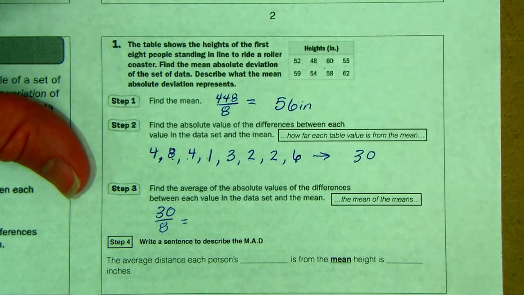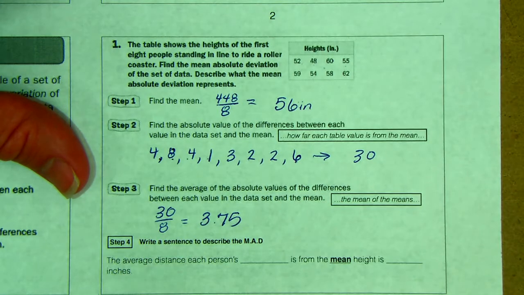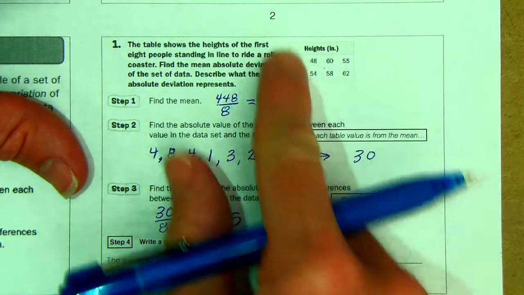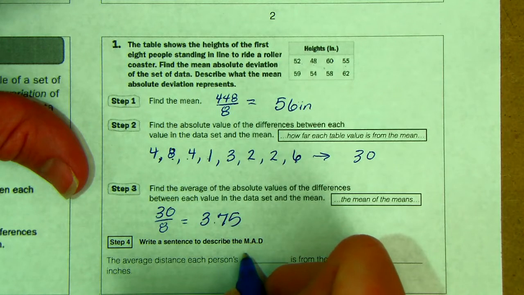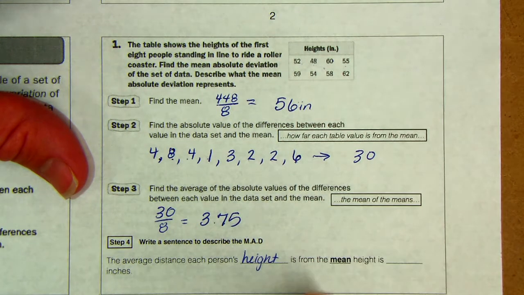So the average distance that each person's height, because that's what our measurement is giving, is from the mean, and that's underlined because the mean was 56, is 3.75 inches.